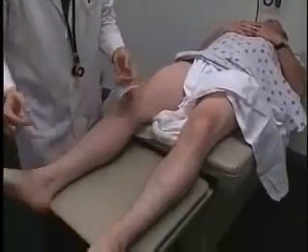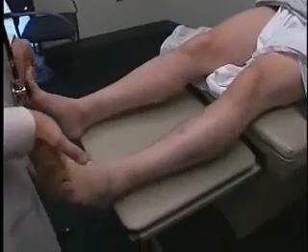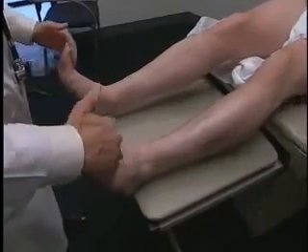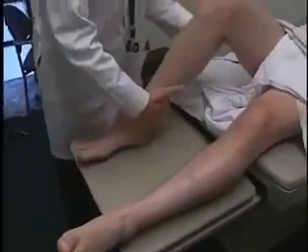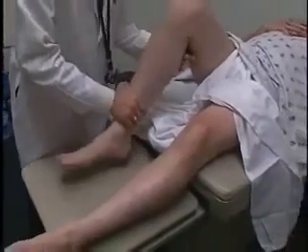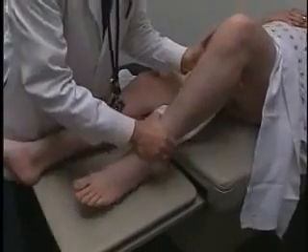Good. Now I want to test some of the strength in the various joints here and muscles. Can you push down on my feet like you're stepping on the gas? Good. Lift your toes up towards you. Hold them there real strong. Good. Okay. You bend your knee here. Pull your leg in towards you. Resist me. Good. Now push out against me. Good. And the same thing here. Push out against me. Good.